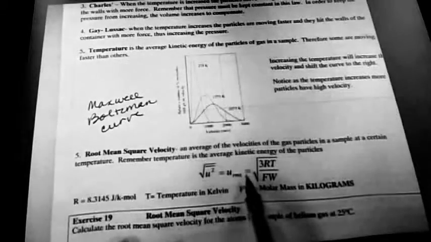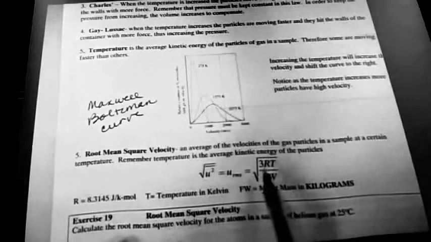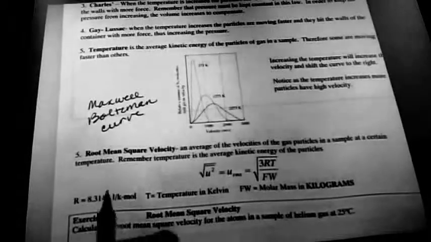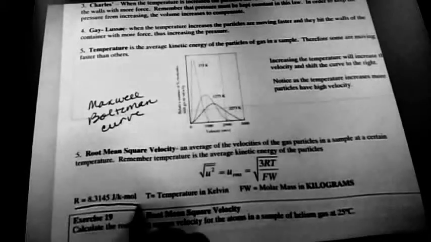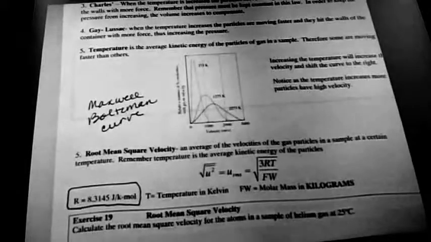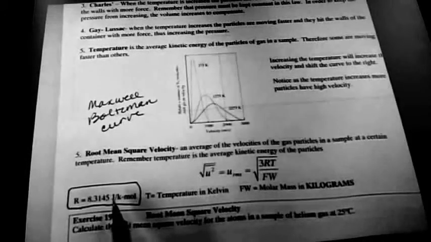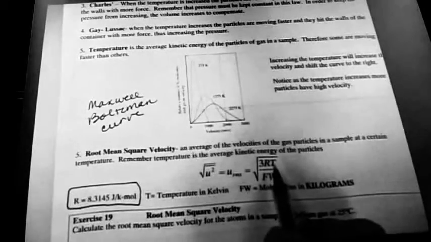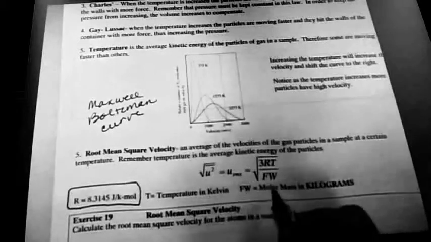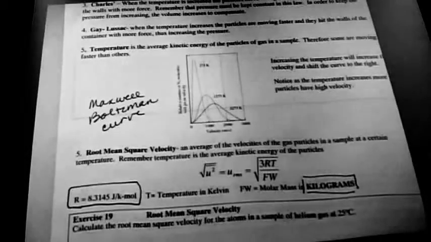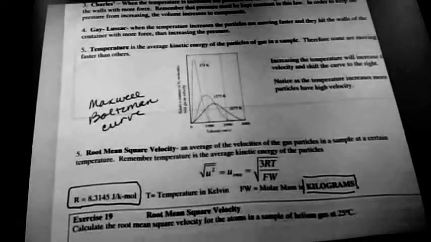this thing, is equal to the square root of 3, that's the number, times R. This is a different gas law constant. Please circle this right now. This is the big boy gas law constant that has to do with energy, joules per K per mole, where temperature has to be in Kelvin, and FW stands for the molar mass in kilograms. Go ahead and circle that as well, because I guarantee you're going to get it wrong on the test. And you circled it. If you have a highlighter, use it.